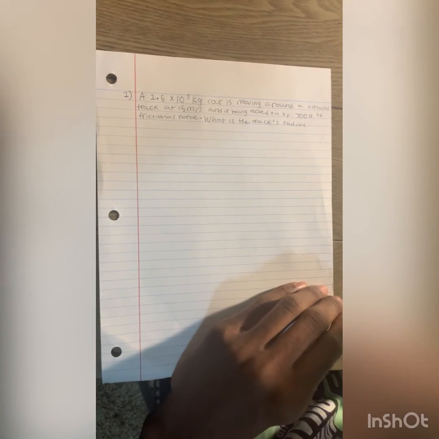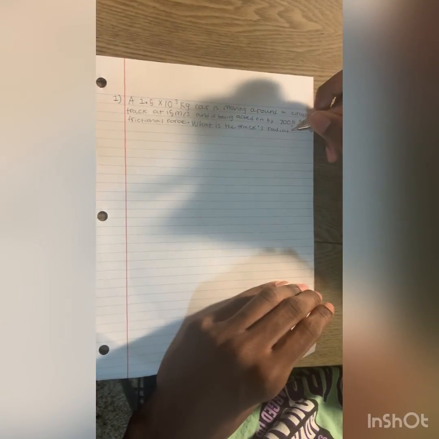Okay, so the problem that I'm going to be doing with you guys is a circular motion problem as it goes with the topic. A 1.5 times 10 to the third kg car is moving around a circular track at 15 meters per second and is being acted on by 700 newtons of frictional force. So what this problem wants is, what is the track's radius?